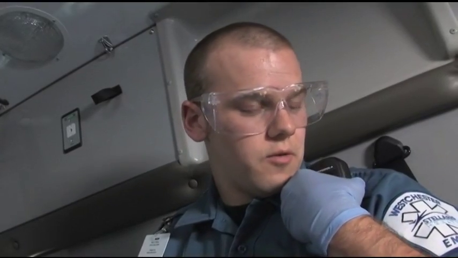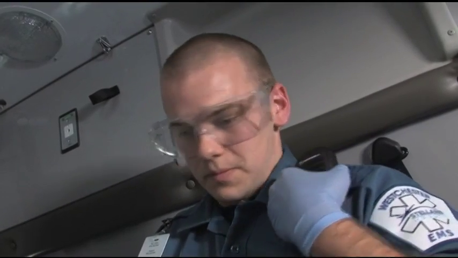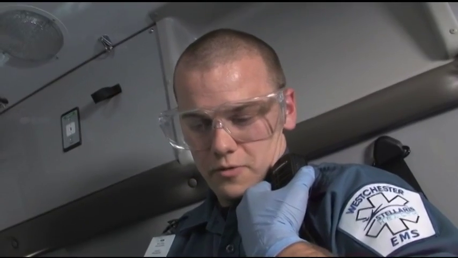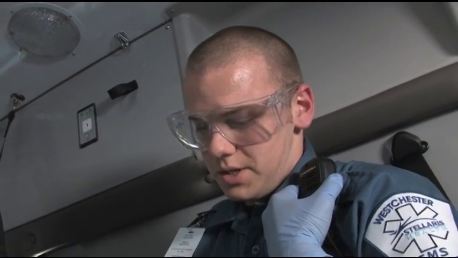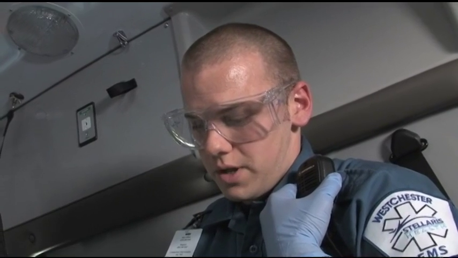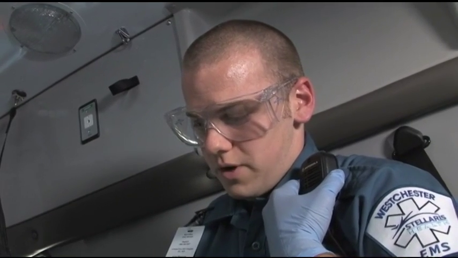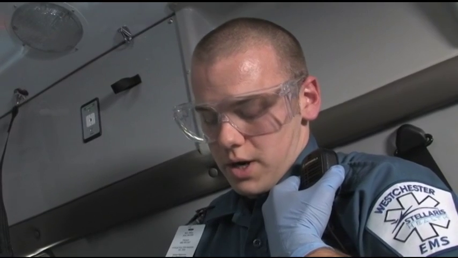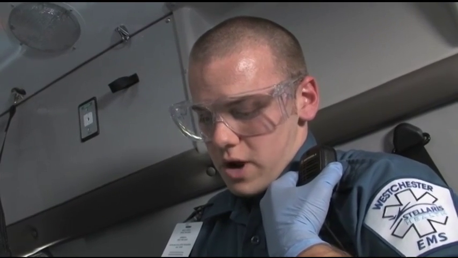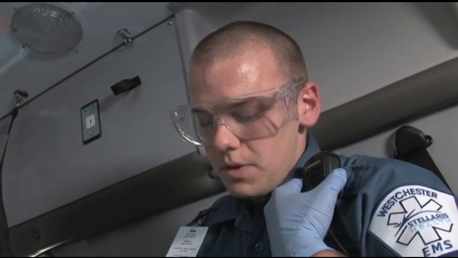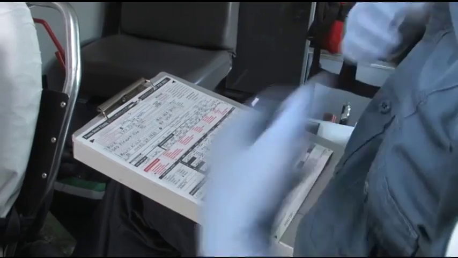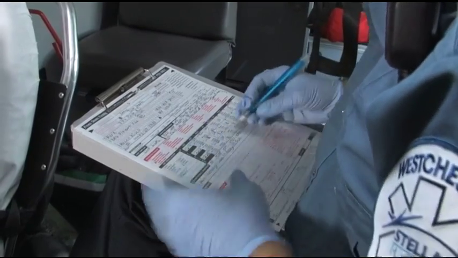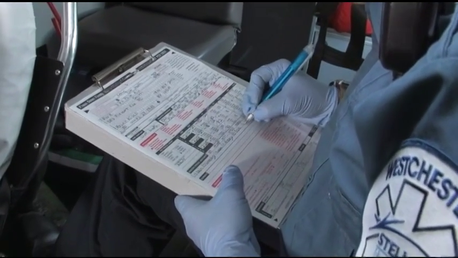Either during a radio report or upon arrival to the emergency department or other facility, introduce yourself and the patient and give a full report about the patient's chief complaint, presenting problem, history of present illness, past medical history, vital signs and physical exam findings, treatments, and response to those treatments. Document all of the above, including any observations about the scene, on the patient care report.